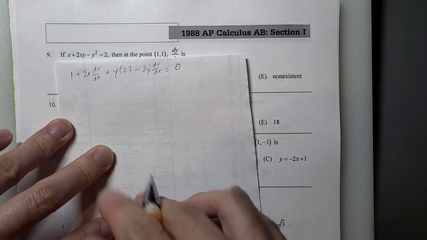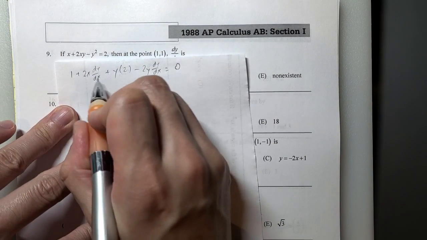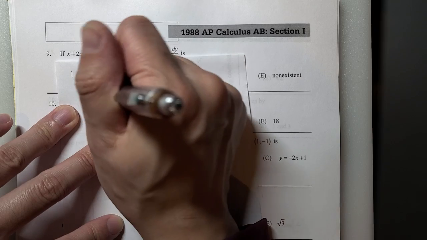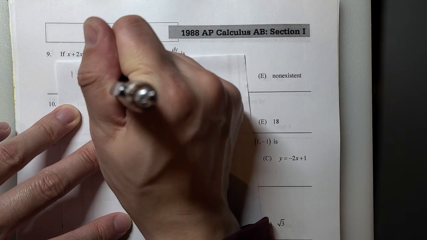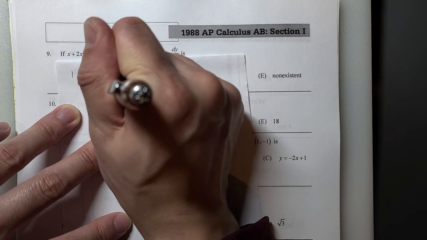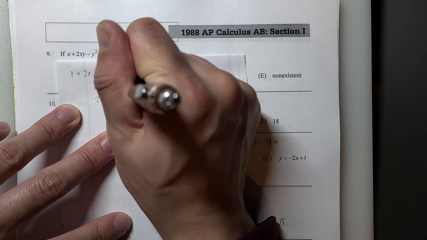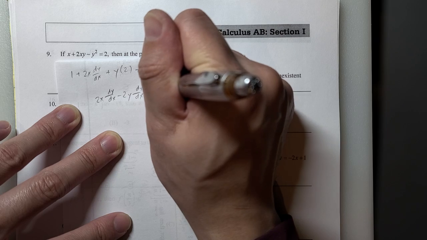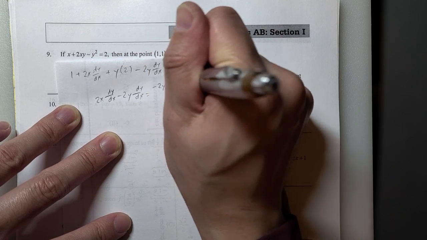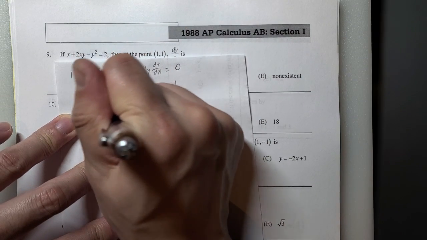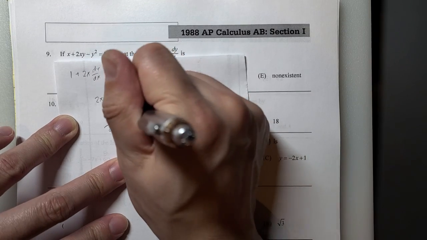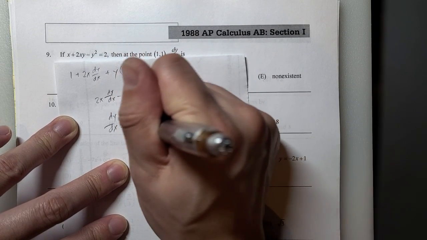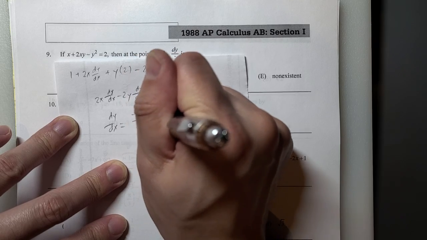So we solve for dy/dx. Let's move this 1 and this 2y to the other side. So 2x dy/dx minus 2y dy/dx is equal to negative 2y minus 1. So dy/dx is equal to negative 2y minus 1 over 2x minus 2y.